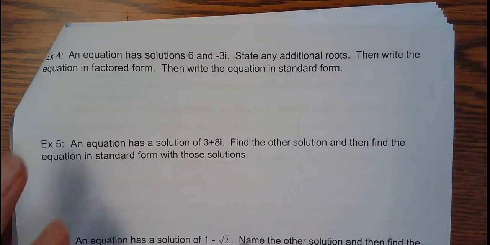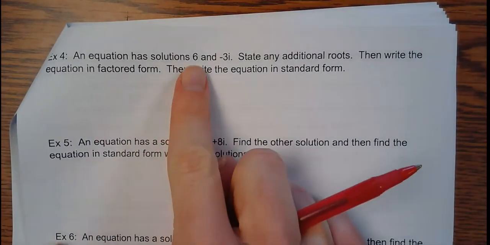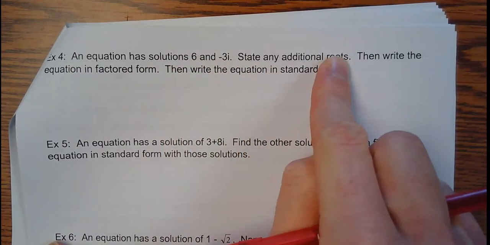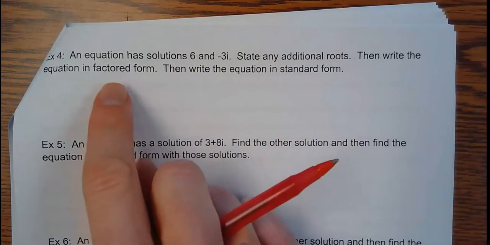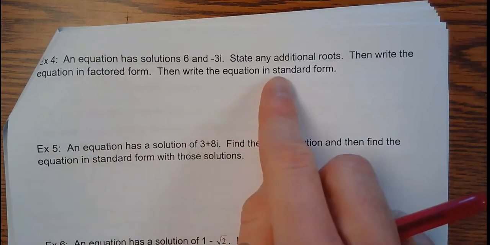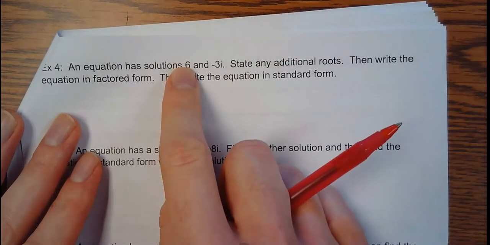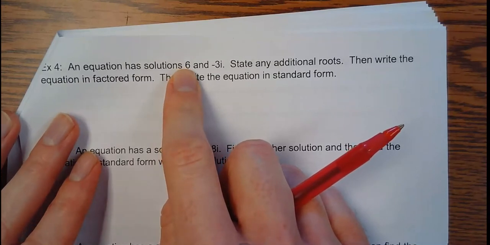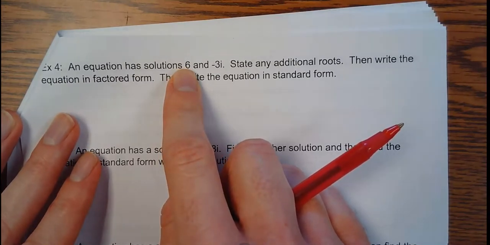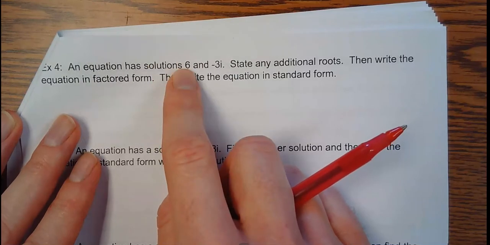So now we're going to take it a step further. So an equation has these two roots. State any additional roots, then we want to write the equation in factored form, then write in standard form. So we've got a few steps here. So first, any additional roots. Well, if it has 6, does it have to have negative 6? No, it does not. Those don't come in pairs. 6 is rational. There's no theorem about rational roots coming in pairs.